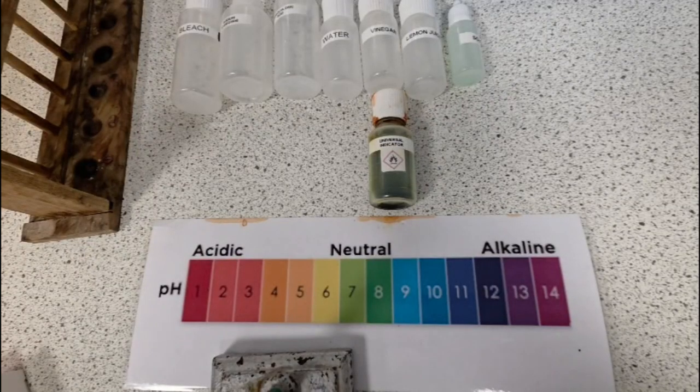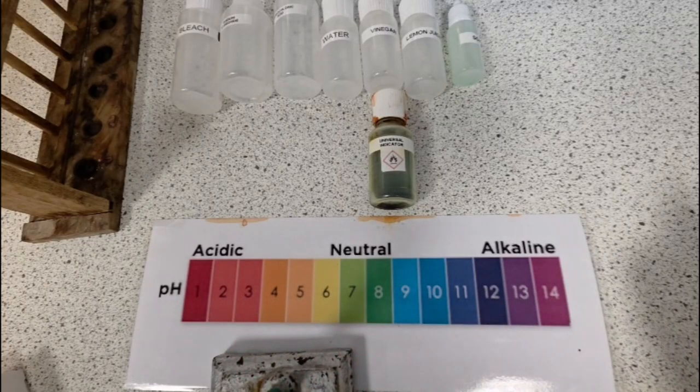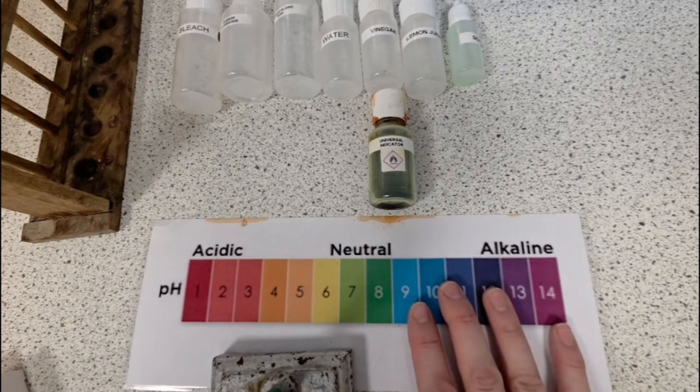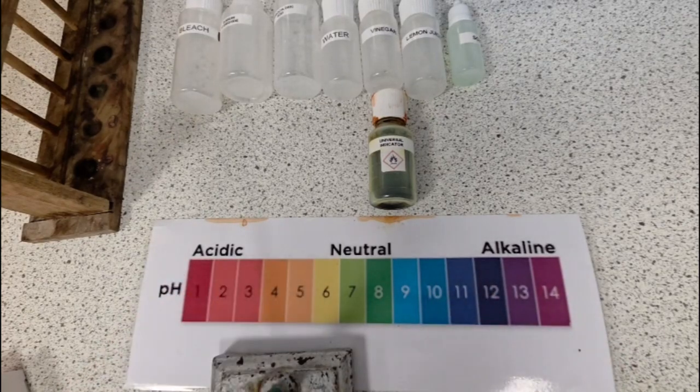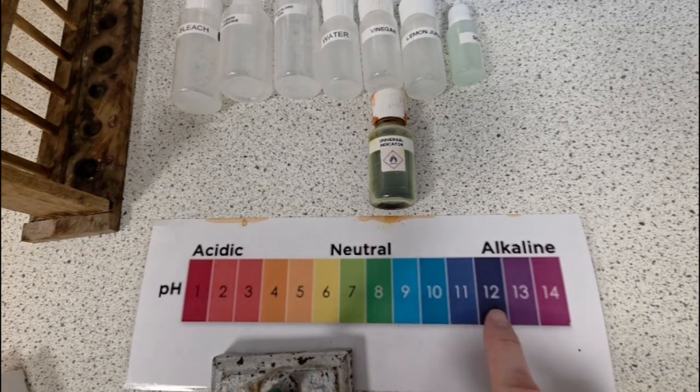What we're going to be looking at now is universal indicator. Unlike litmus indicator, which we used in a previous video, universal indicator can change a range of different hues and colors. And the color it turns tells you how strong the acid or alkali is. Whereas litmus paper simply goes blue for alkali and red for acid, the universal indicator will go through gradual changes in color depending on how strong the acid or alkali is.